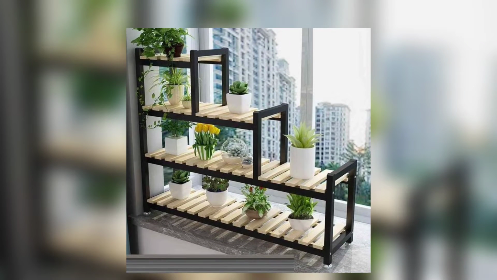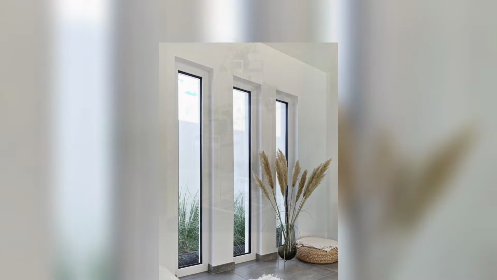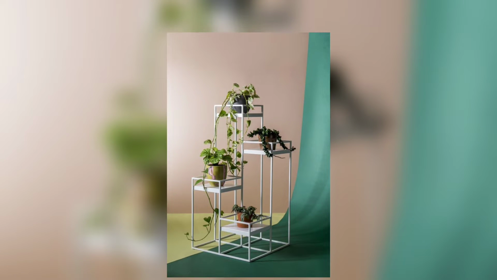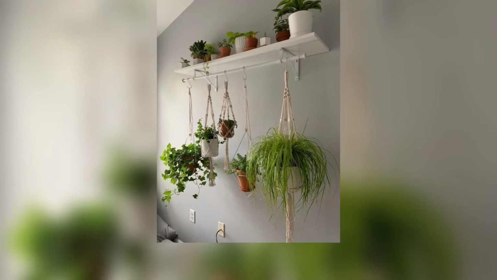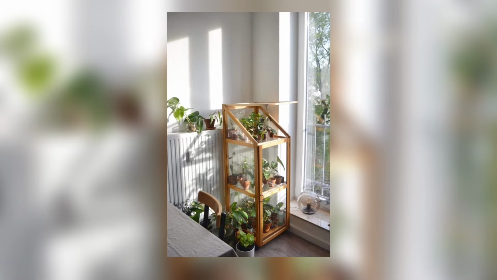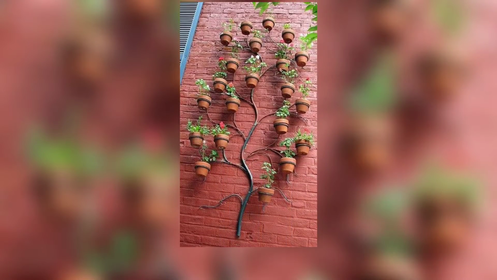Here are a few ideas for decorating with indoor plants. Number 1 is hang plants from the ceiling or wall. This is a great way to save space and add some greenery to your home. Number 2. Group plants together on a shelf or plant stand. This creates a cohesive look and adds a pop of color to a room.